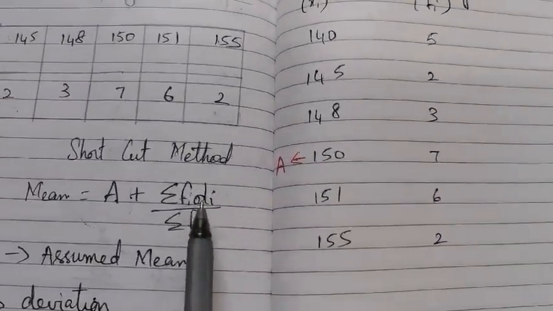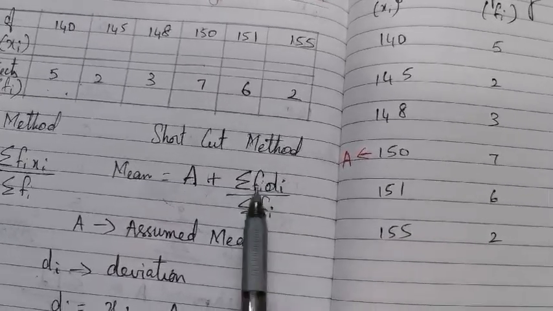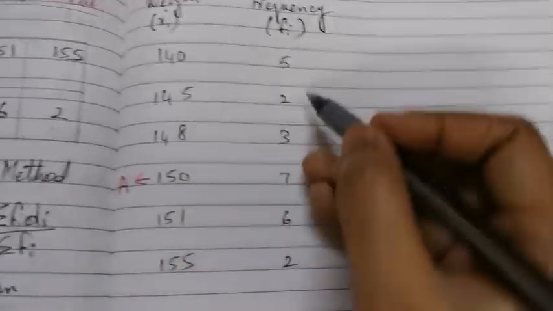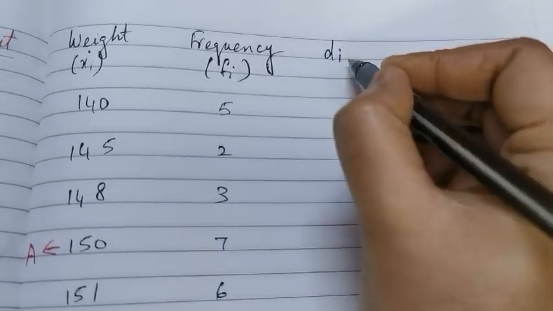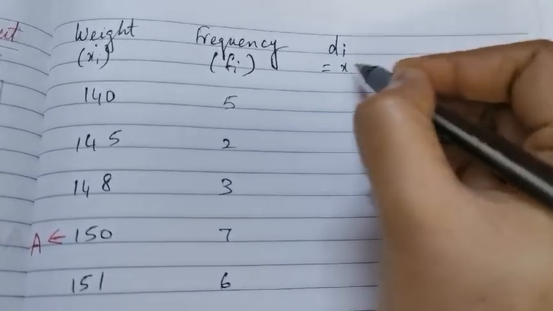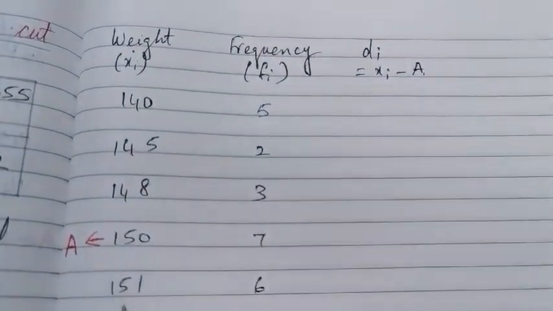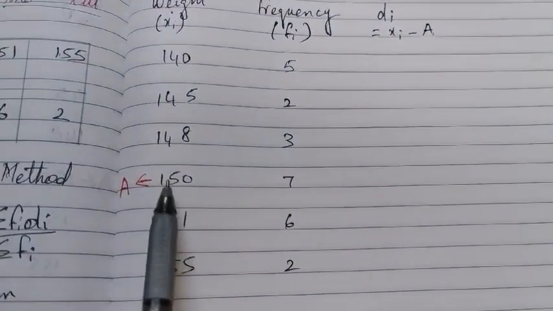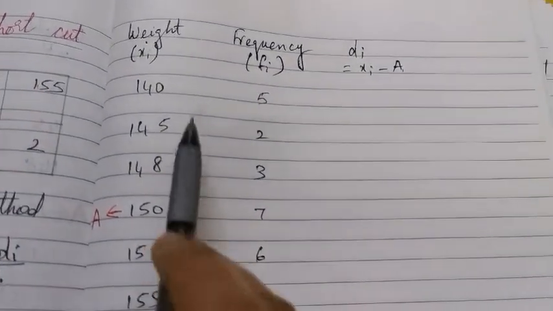Now I have to find my deviation. Only then I can multiply the frequency and deviation in each row. So the next step I will write is to find the deviation. Deviation is the mid value minus assumed mean. So every row I have mid value and my assumed mean 150 is not going to change. Assumed mean is always 150.